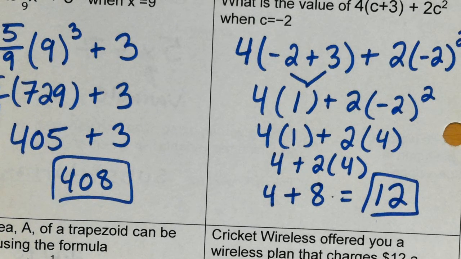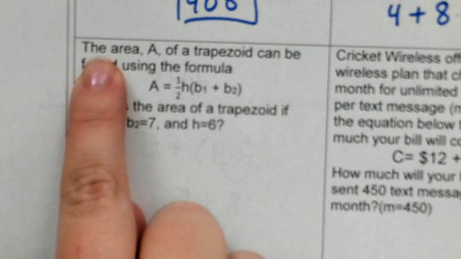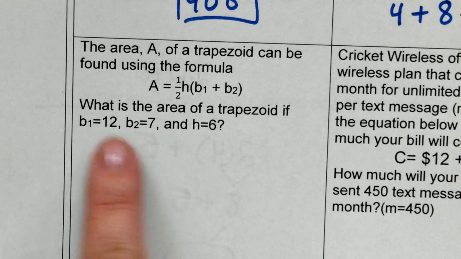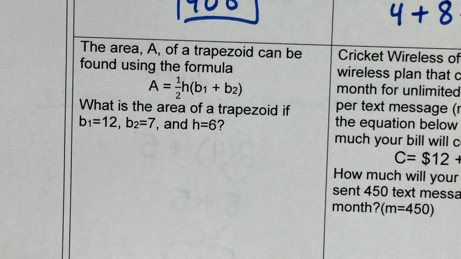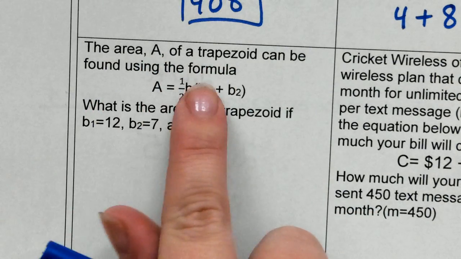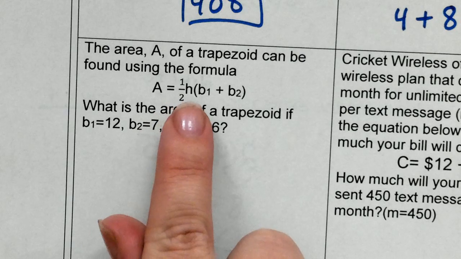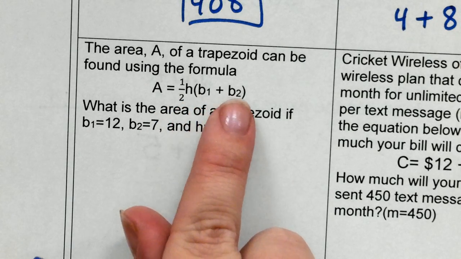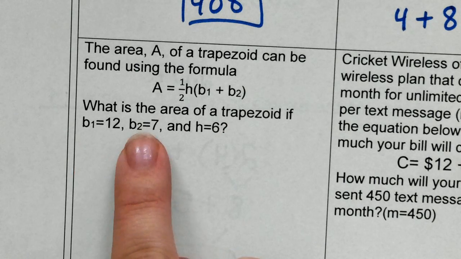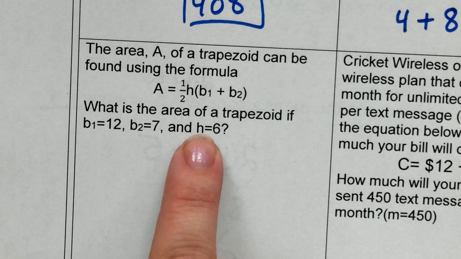Okay. These two problems on the bottom, I know they look intimidating because they have a lot of words, but again, the math is exactly the same. If we look down here, we have an equation or an expression, and we were told what the letters represent. What it tells us is that the area, A, of a trapezoid can be found using the formula A equals 1/2 h parentheses b1 plus b2. What is the area of a trapezoid if b1 equals 12, b2 equals 7, and h equals 6?